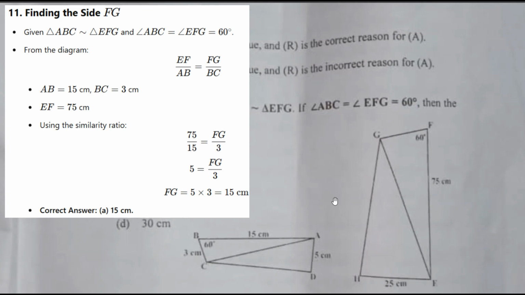Sides are in proportion. Sides are in proportion means FE divided by AB equals GF divided by BC. FE divided by AB equals 75 by 15, which is your 5. So GF divided by BC is 5. So GF equals 5 into 3, 15 centimeter.